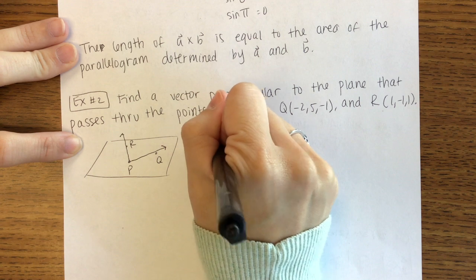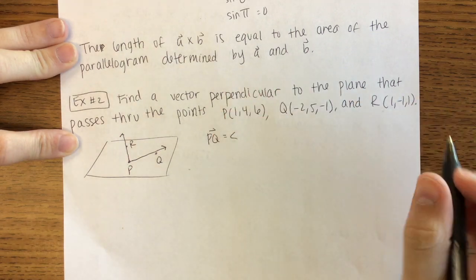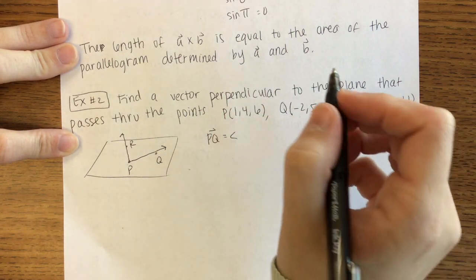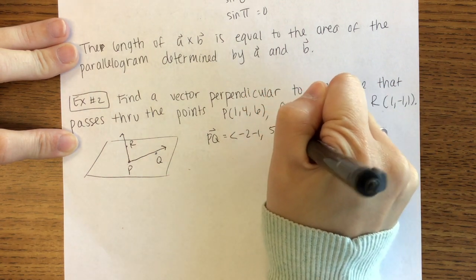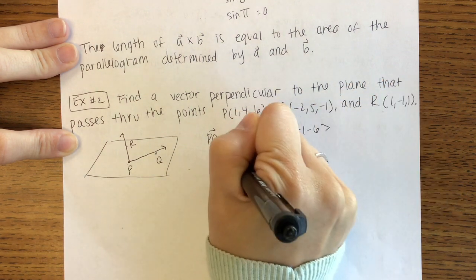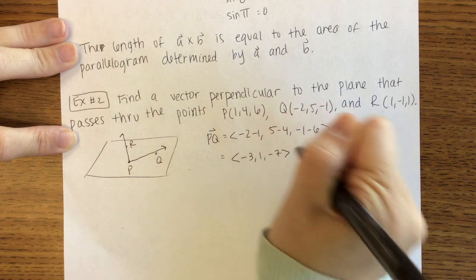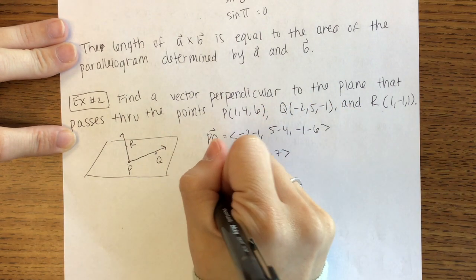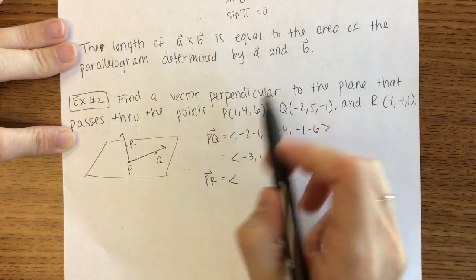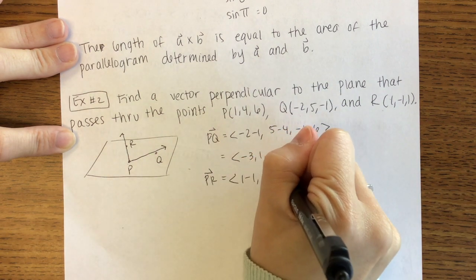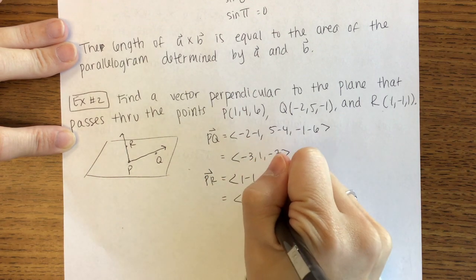We're going to find vector PQ. So this is the vector starting at P, heading towards Q. That's going to be Q subtract P. So I have -2 minus 1, 5 minus 4, -1 minus 6. So this will give us (-3, 1, -7). And then we're going to look at PR, the vector starting at P going towards R. So that'll be R minus P. So 1 minus 1, -1 minus 4, 1 minus 6. So this will give us (0, -5, -5).